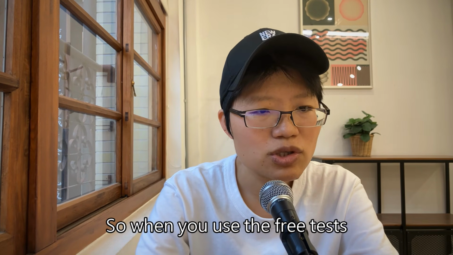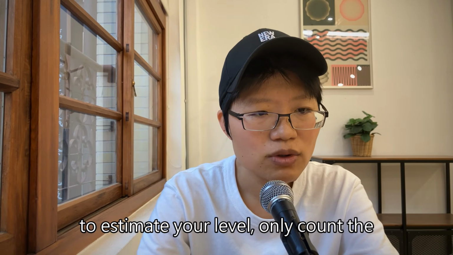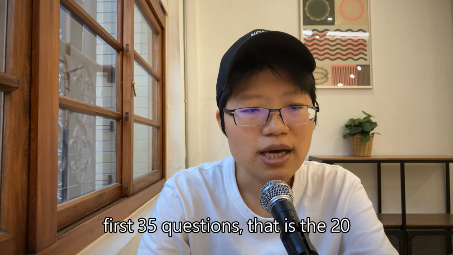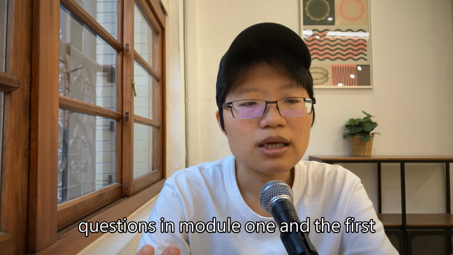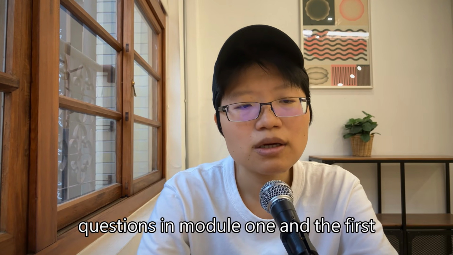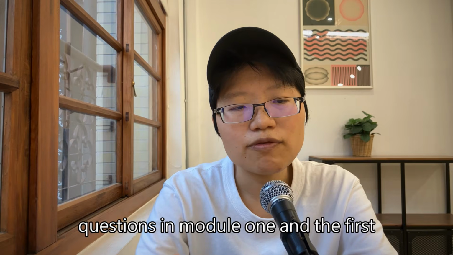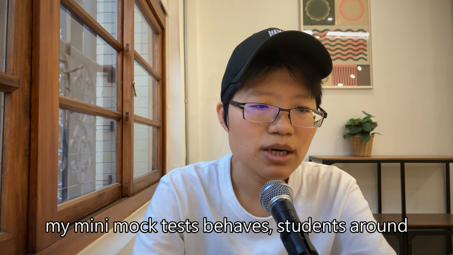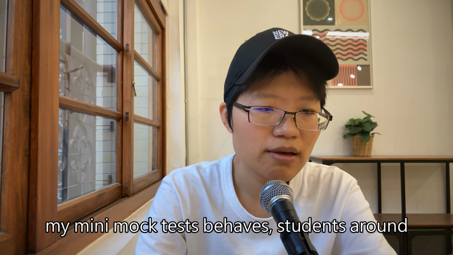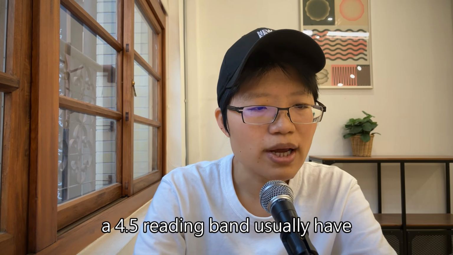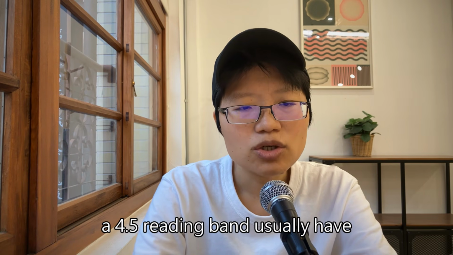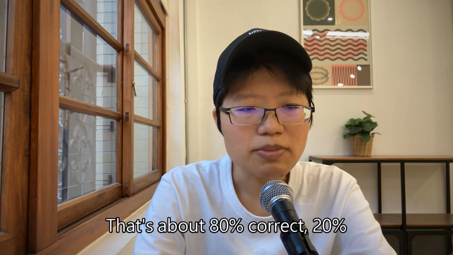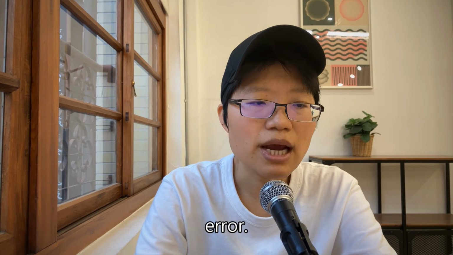So when you use the free tests to estimate your level, only count the first 35 questions. That is the 20 questions in module 1 and the first 15 questions of module 2. From what I see and from how my mini mock test behaves, students around a 4.5 reading band usually have about 7 wrong out of 35. That's about 80% correct, 20% error.